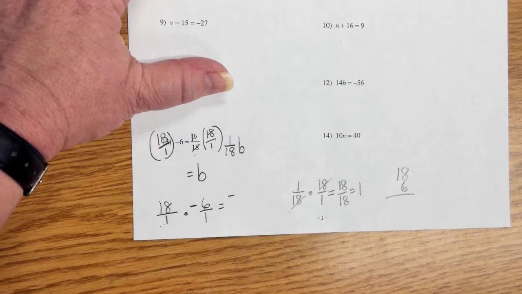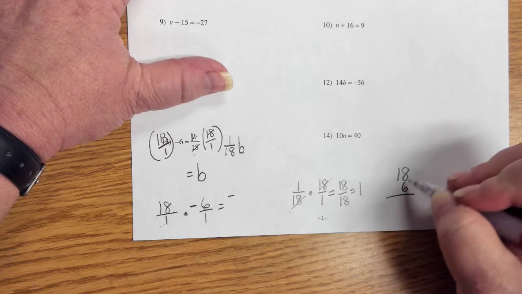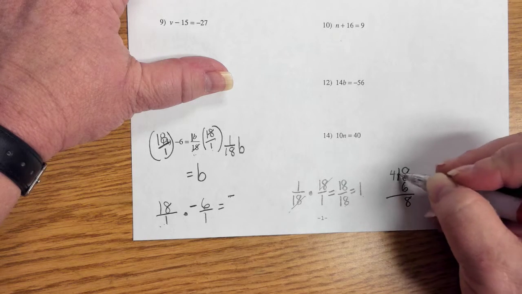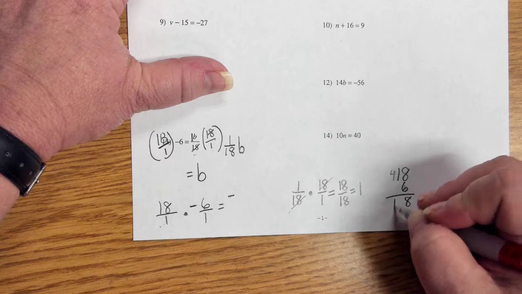I'm going to come over here, and I've provided paper. So if you need paper to write on, please ask for it. 6 times 8 is 48. Carry my 4. 6 times 1 is 6, plus 4 is 10.